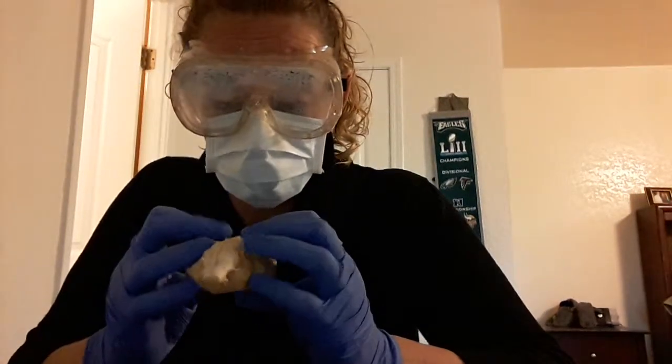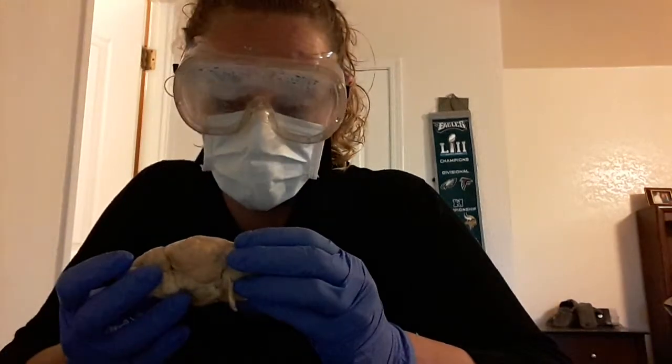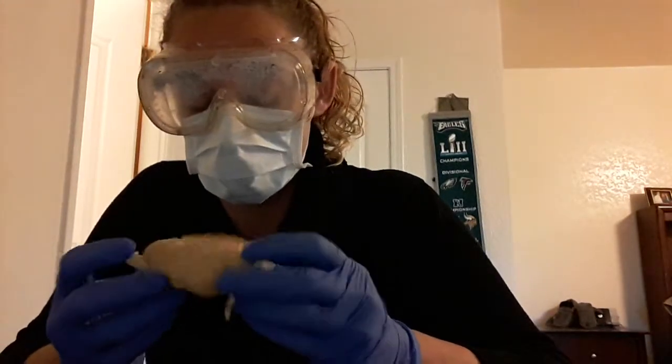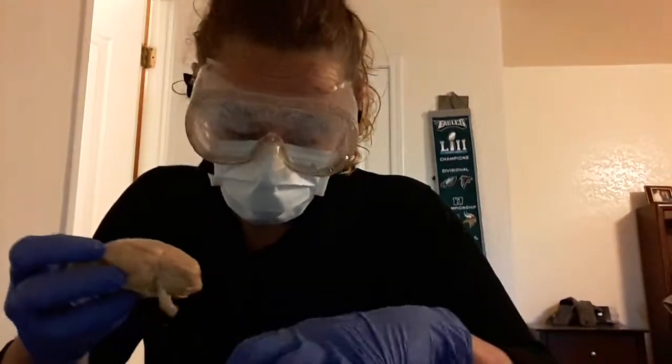And that's it for the sheep brain. I'm going to dissect this here and do a mid-sagittal cut, and I'm going to get a better look at the thalamus and pituitary gland and a bunch of other stuff, and that'll be in my assignment.